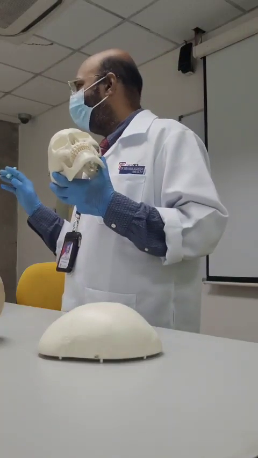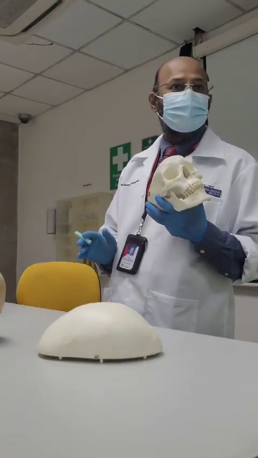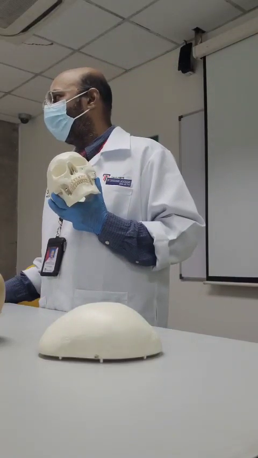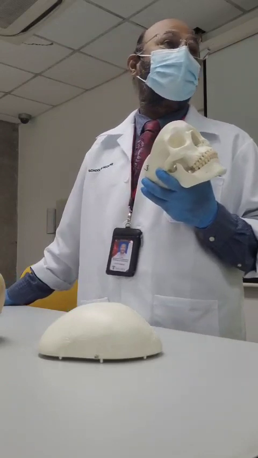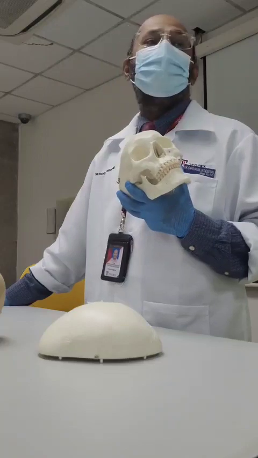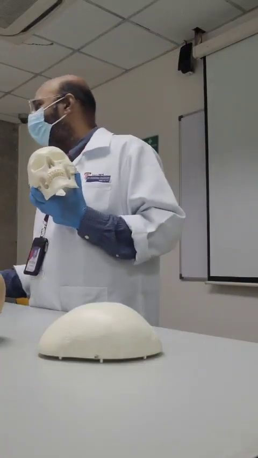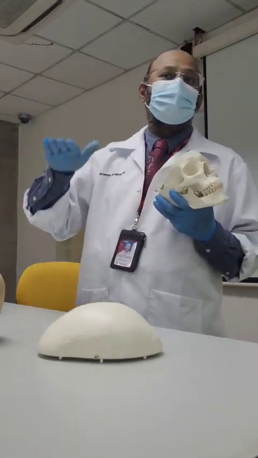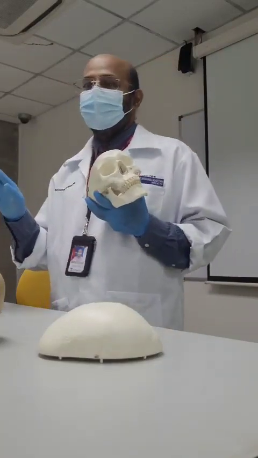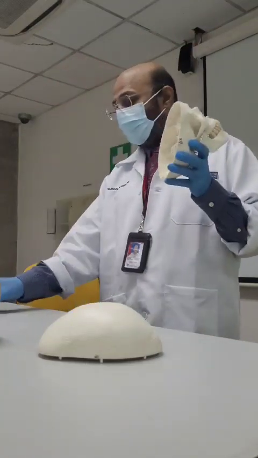Clear? Alright? So falx cerebri goes in the middle. What are the contents of falx cerebri? Name the three sinuses related to falx cerebri. Superior sagittal sinus is one. Inferior sagittal sinus is one. On top of tentorium cerebelli, where falx cerebri gets attached, you have straight sinus. Understood? Okay, good. Fine. So you know this.